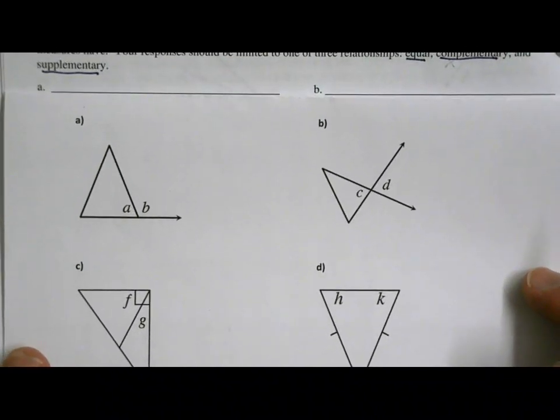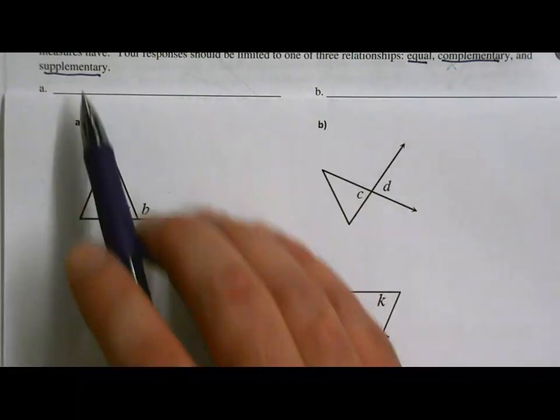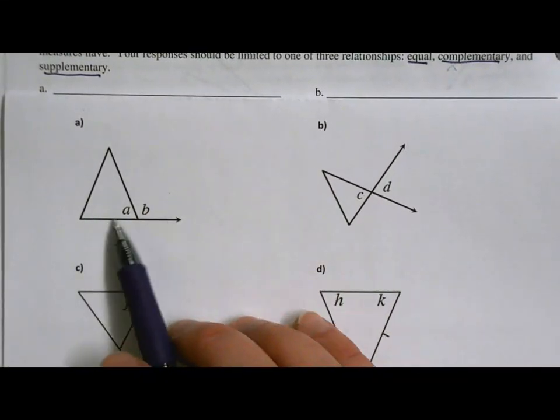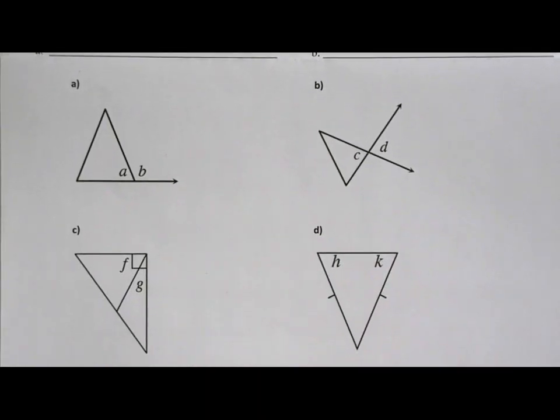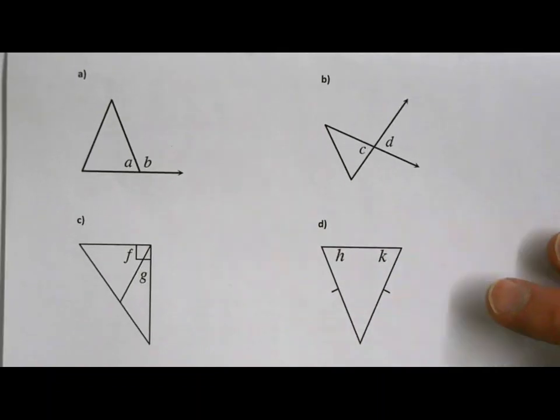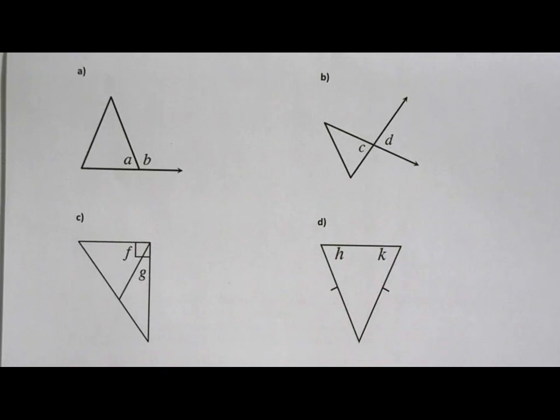So for part A, you're going to look at these and you're going to decide which of those three words best describes the relationship between A and B. And then I want you to write me an equation that has A and B and an equal sign in it. Now, it might be something like A plus B equals a number, or it might be something like A equals B. You guys decide, okay? So for these four figures in your packet, please determine what is the relationship, equal, complementary, or supplementary, and write me an equation. I'll give you a couple minutes to have a look at that. And once you're finished, go ahead and spy on your neighbor, see if you agree.